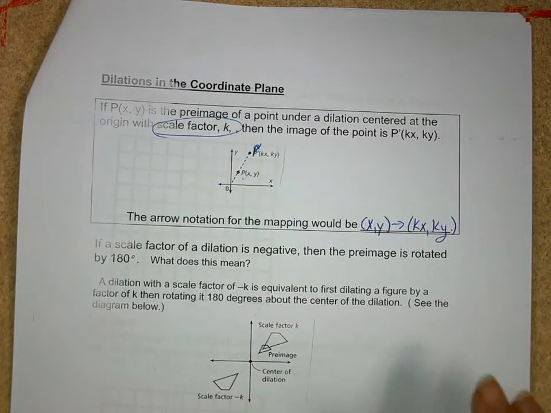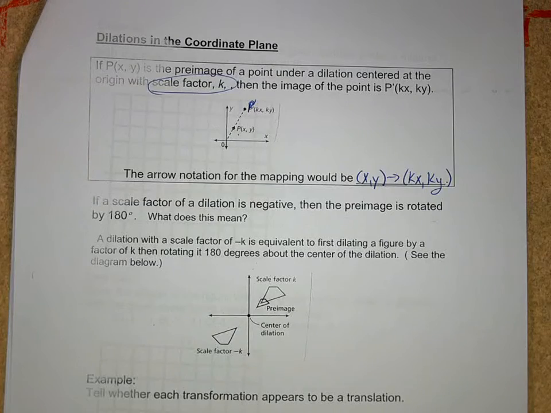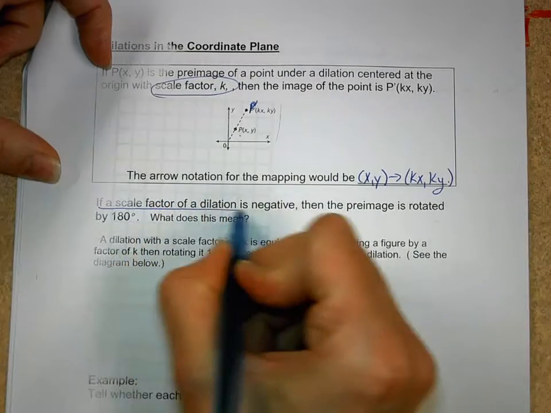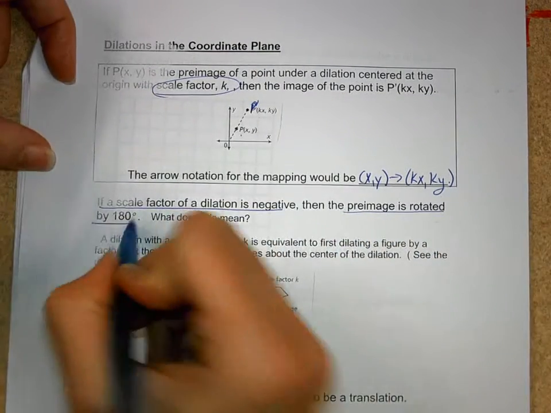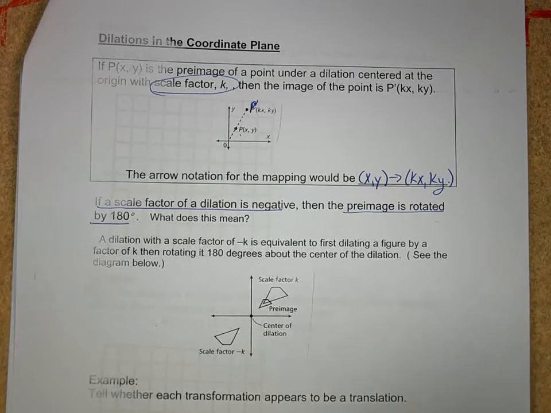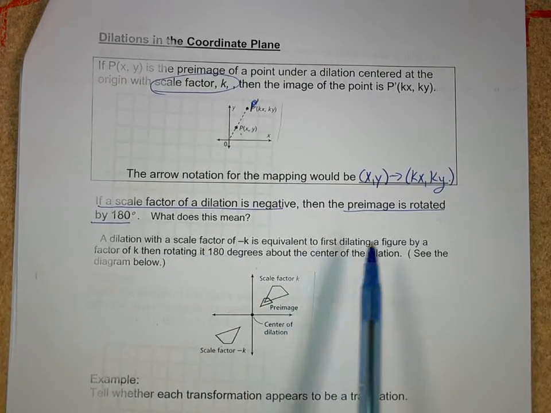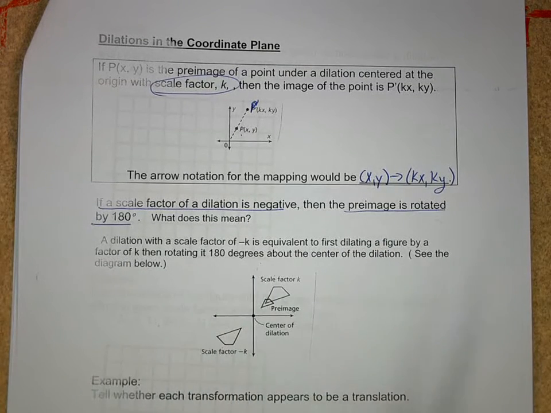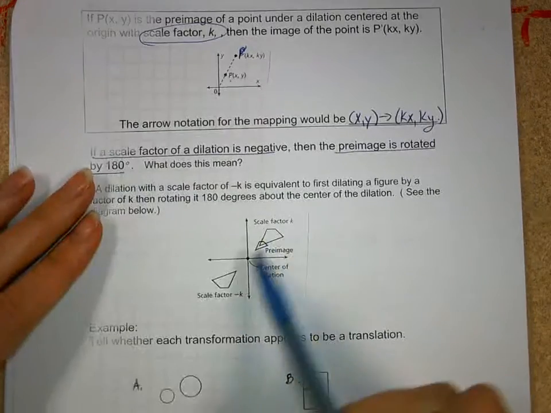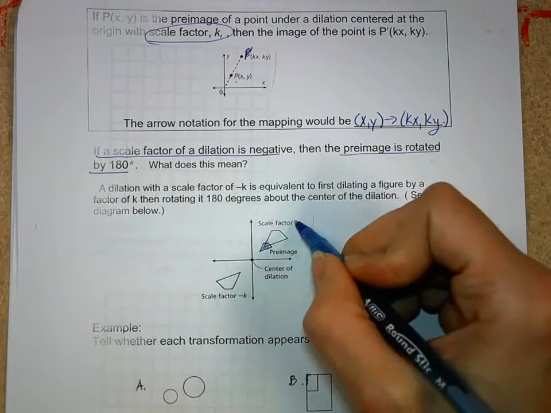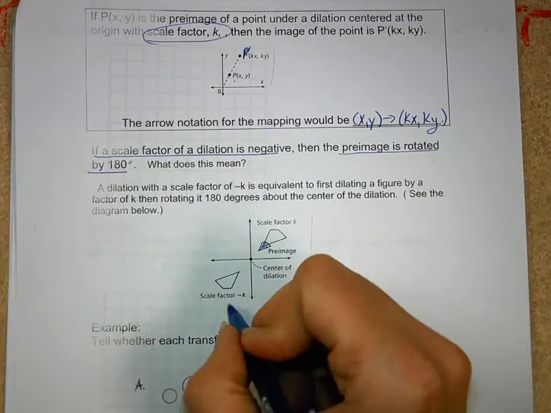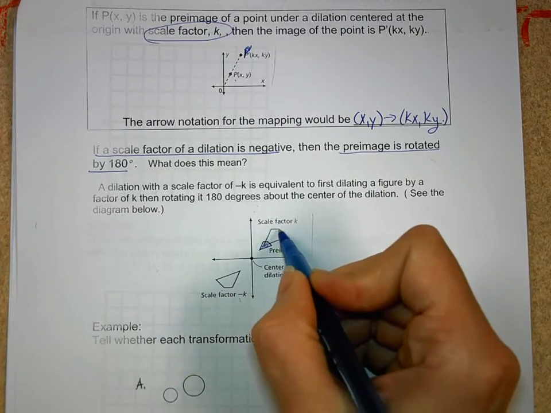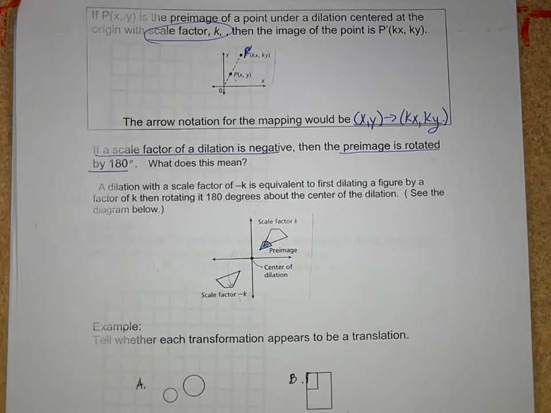Now, here's a few things that are really kind of cool to know. If you have a negative scale factor, your pre-image will change size, but it also has a rotation. What does this mean? Well, look down below. A dilation with a scale factor negative k is equivalent to first dilating a figure by the factor of k, then rotating 180 degrees. Because remember, your arrow rotation for rotating 180 degrees is a negative x and a negative y. So the negative of your scale factor changes it that way. So here's just an idea of what it would look like. If this was my pre-image and I have a positive scale factor, notice it gets bigger. But if I have a negative scale factor, and it's really the same scale factor but with a negative, notice it got bigger, but it also rotated 180 degrees.